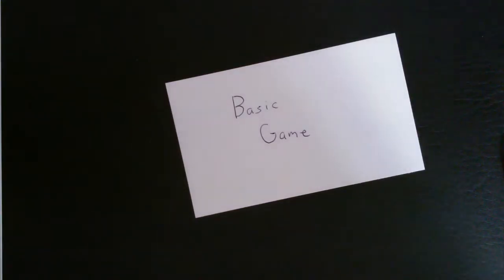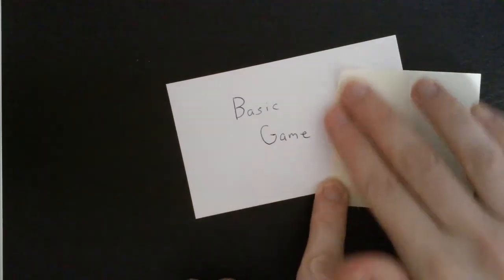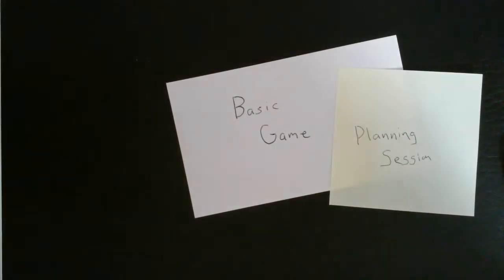Today we're going to start the advanced blending techniques. And the end goal is going to be to come up with a basic game. And with anything of this magnitude, we need to start out with a planning session.